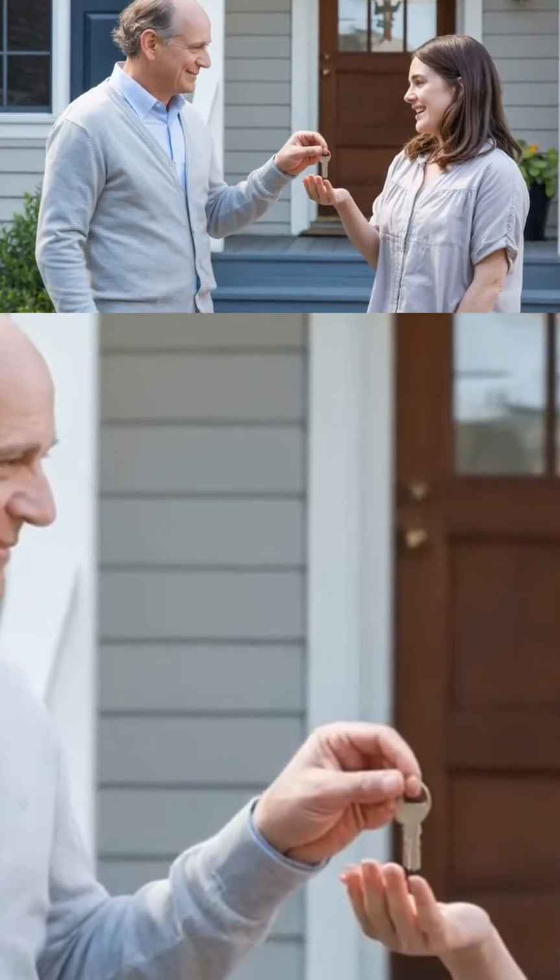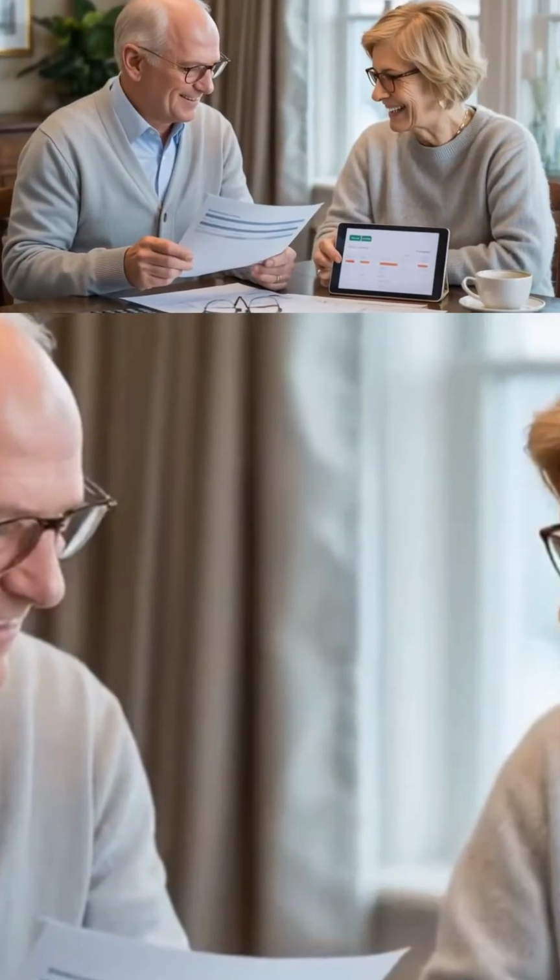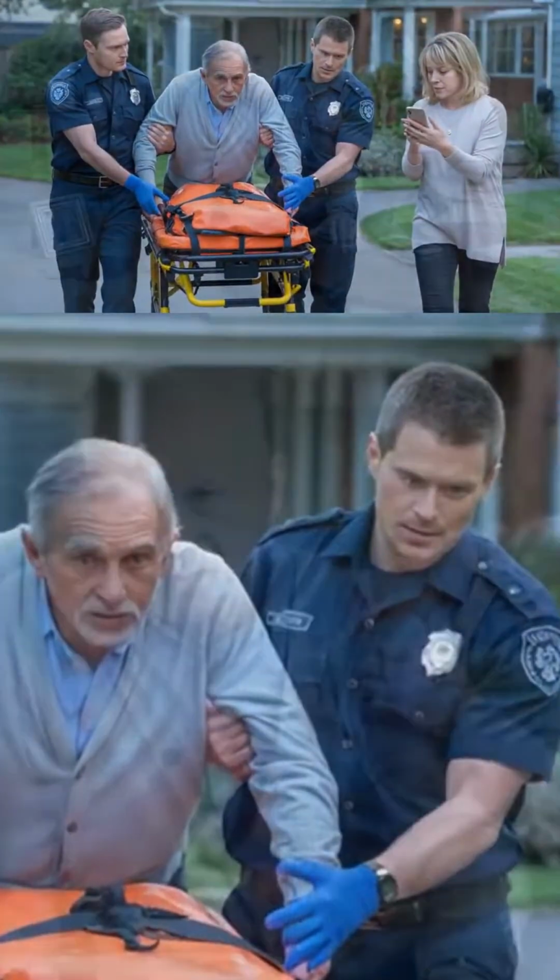Your home is paid off. Your retirement accounts are healthy. You're living the American dream. Then it happens. A stroke. A fall. Alzheimer's creeping in like fog over a harbor.